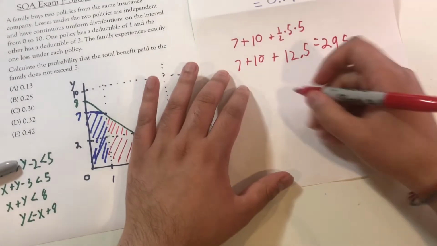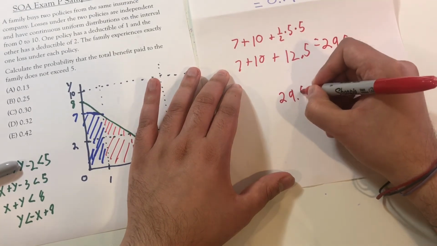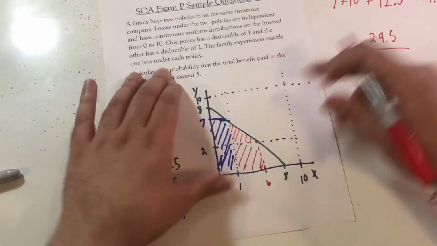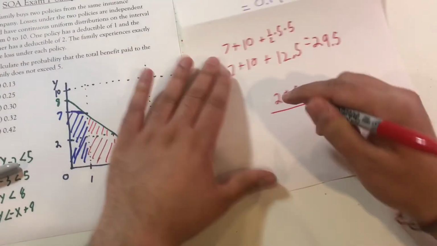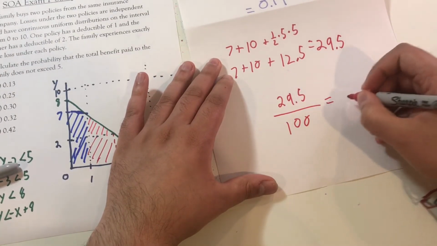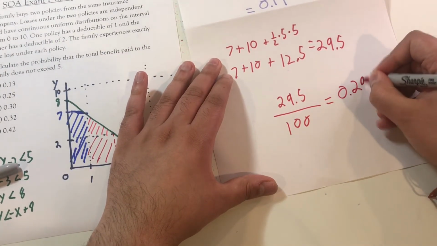Now, that's going to be our numerator. And I hope that it's easy to see the area of this 10 by 10 square is 100. So our probability is 0.295, which rounds to answer choice C.